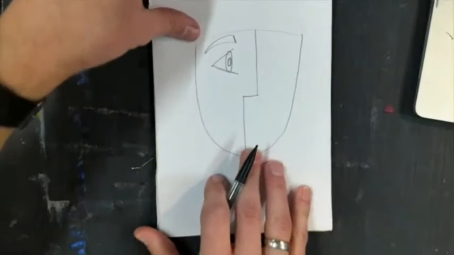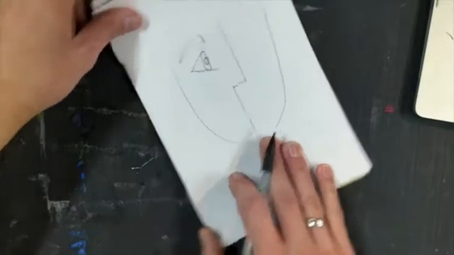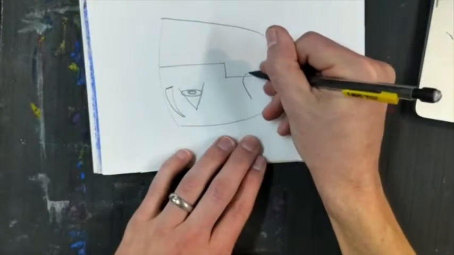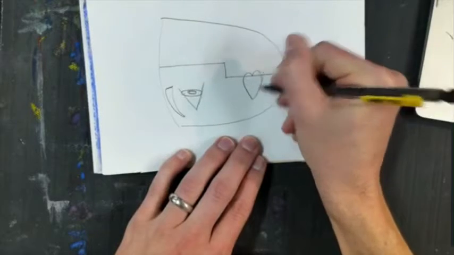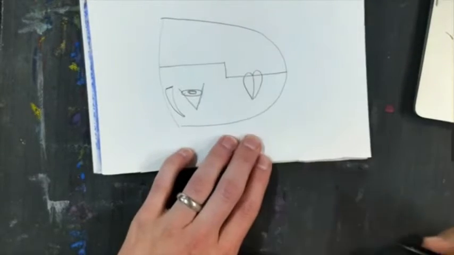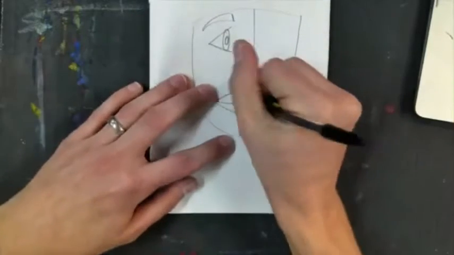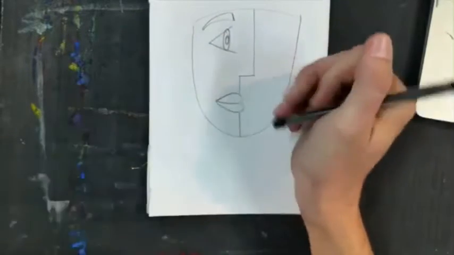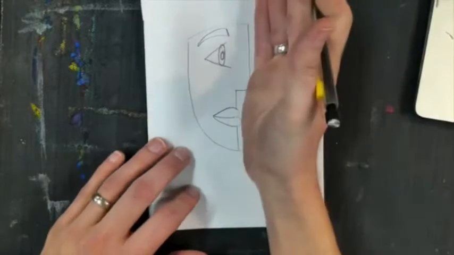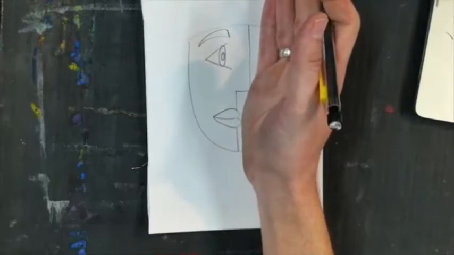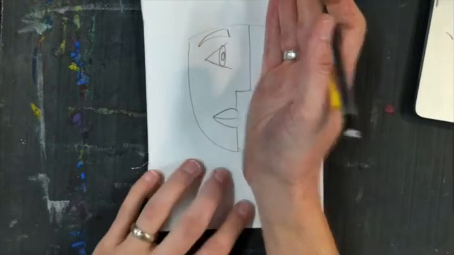And then for the lips, the best way I've found to do the sideways lips is to turn your paper sideways and to draw a heart with a line down the middle. Then when you turn it back, it looks like lips from the side. I'm going to erase my lines here. Alright, so if you were to cover up this side of the face, this looks like you're looking at a profile. That's somebody's face from the side.